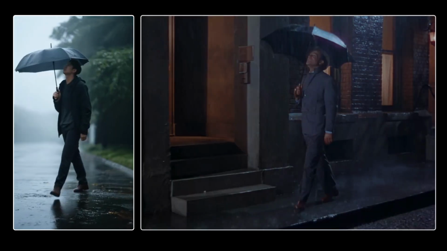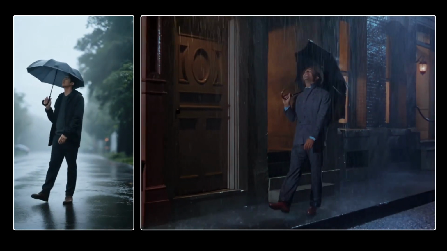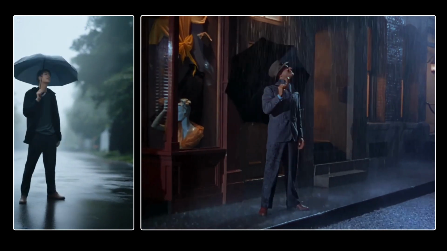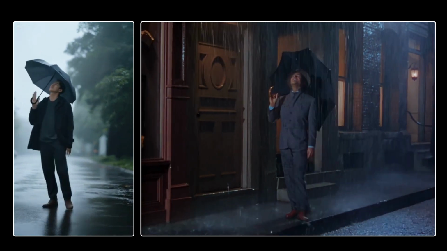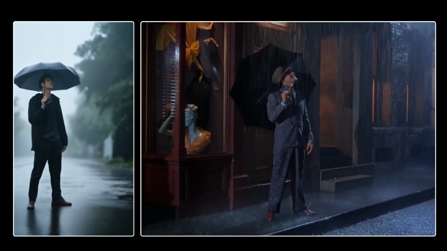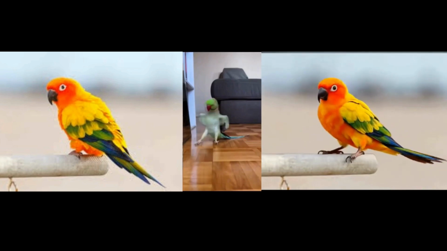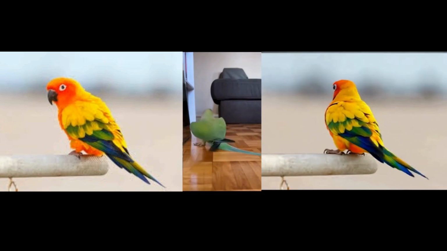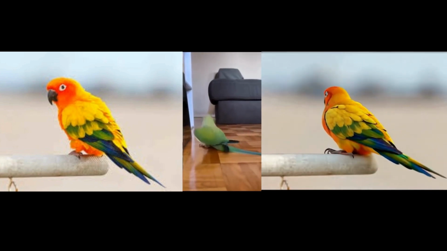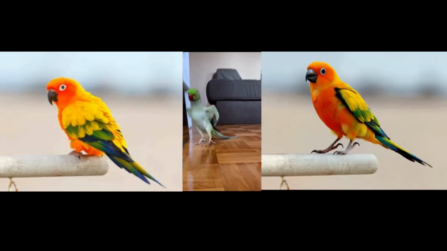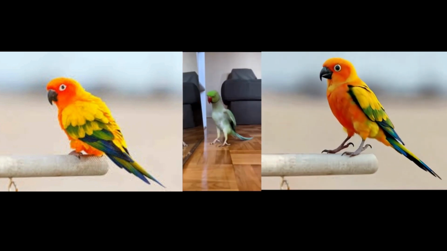How do you get the best results? It starts with your input. Match your proportions. If your character is tall, your actor should be too. Keep your footage clear. Lighting matters. And try to avoid blurry movements. High definition input equals high definition output. The model can only see what you show it, so give it quality and it will give you back magic.